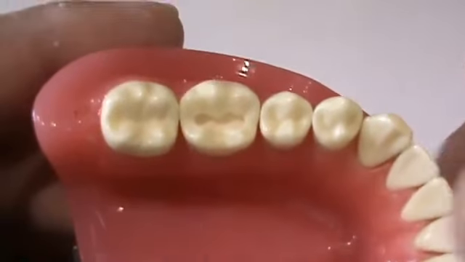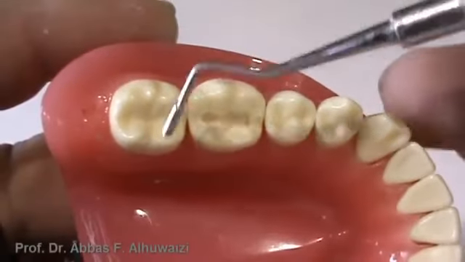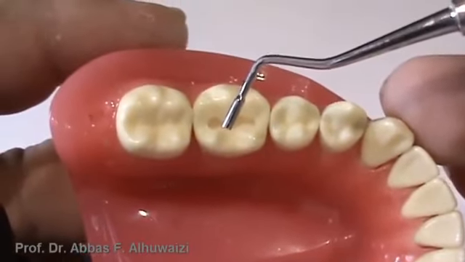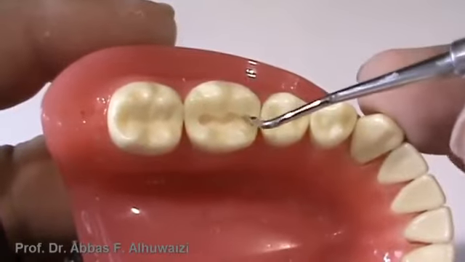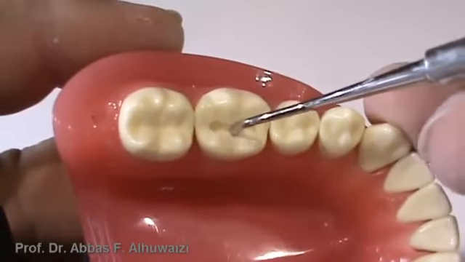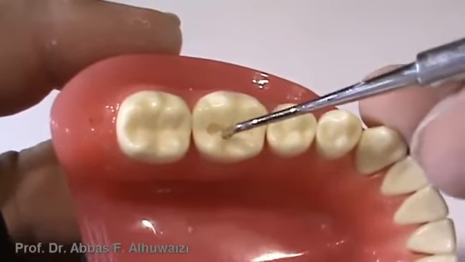This is to show the convenience form. When we bring a condenser, the smallest size condenser should just fit inside the cavity.